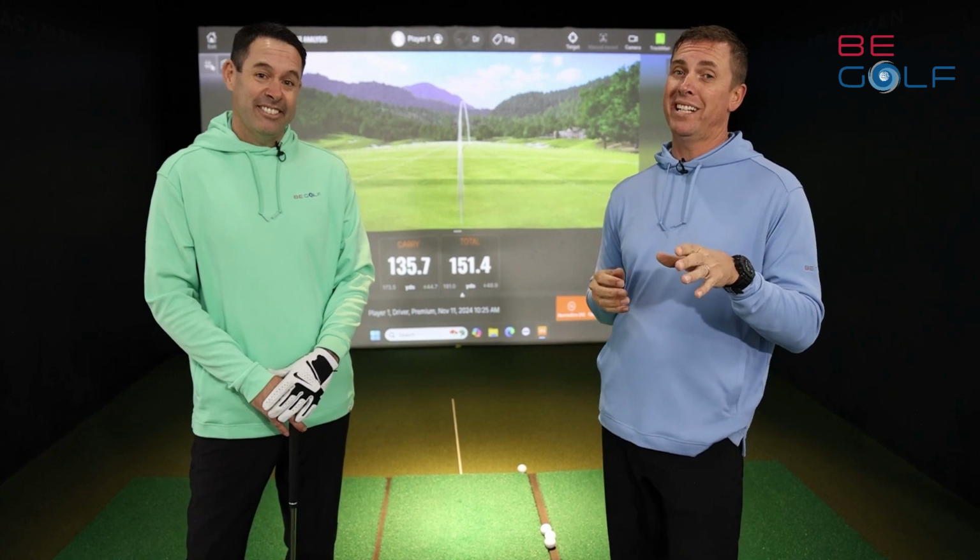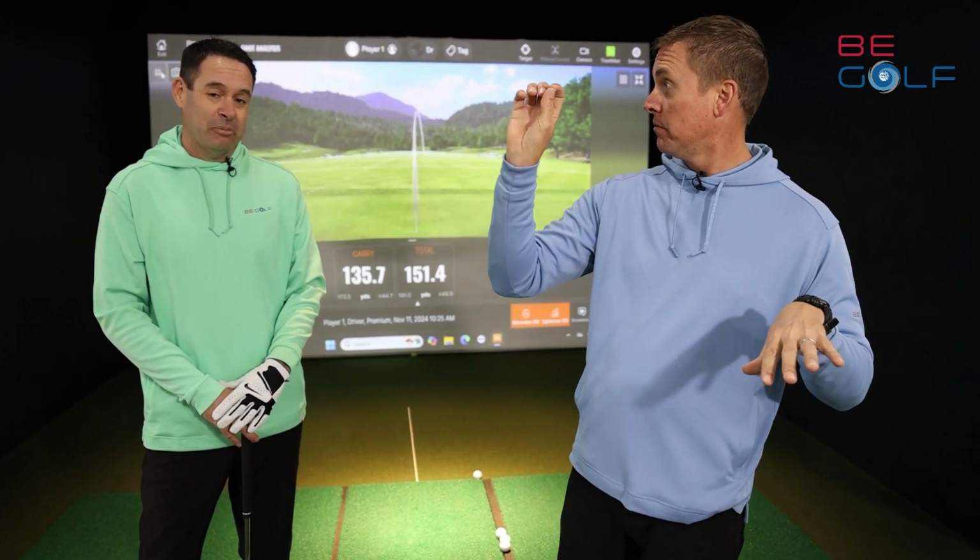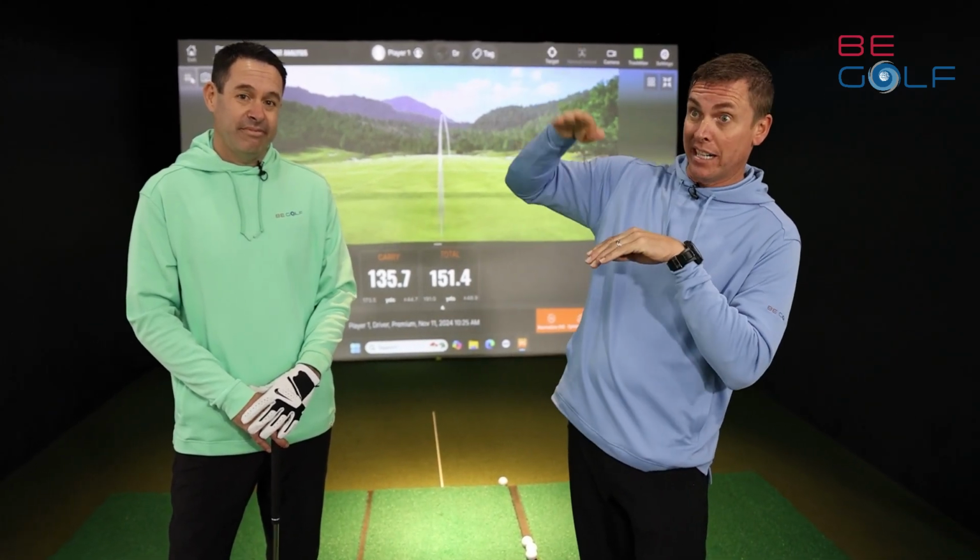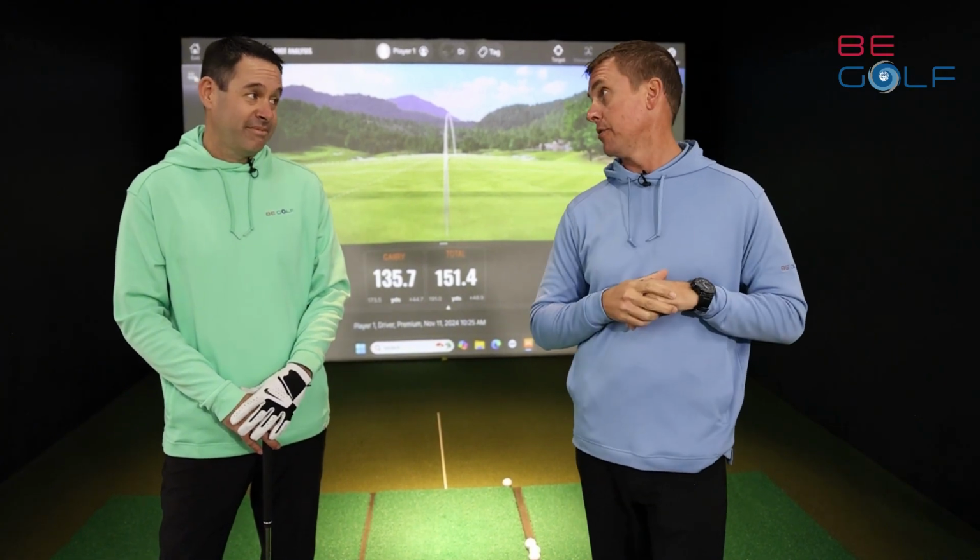Very good. Simple way to clean up your contact and your trajectory is with your, let's say, 8-iron down, just try to hit it low. Right, 8-9, pitching wedge, sand wedge, and so forth. And with your 5-6-iron, 4-iron, try to hit it higher and watch how a lot of these issues clean up.